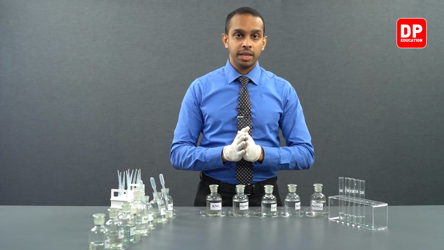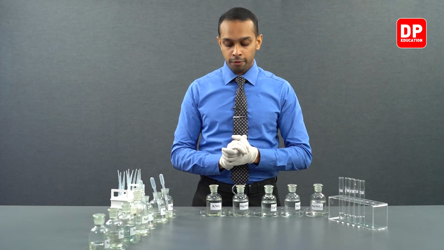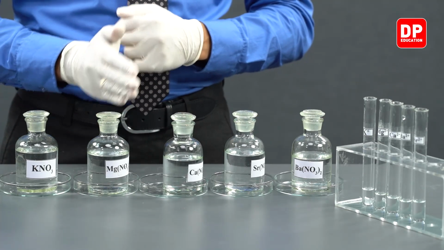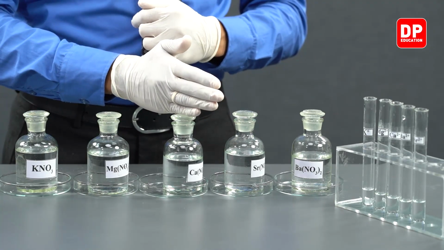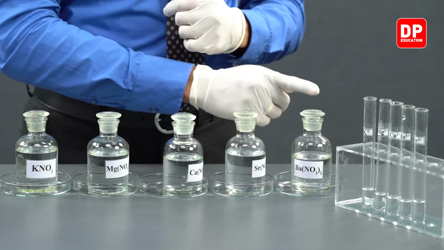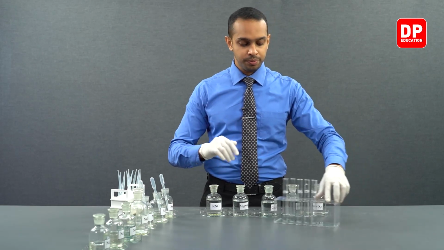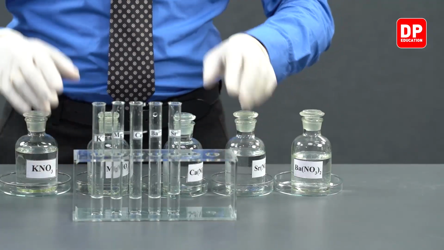Now students, we have taken small amounts of potassium 1 plus ions, magnesium 2 plus ions, calcium 2 plus ions, strontium 2 plus ions and barium 2 plus ions into 5 different test tubes, as you can see here.